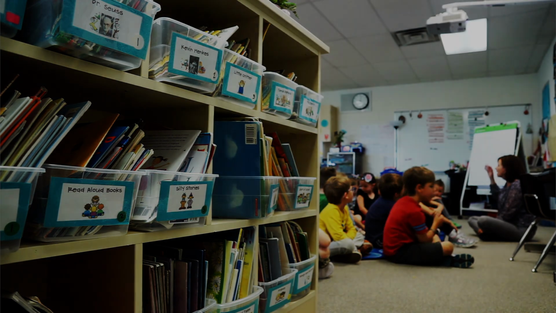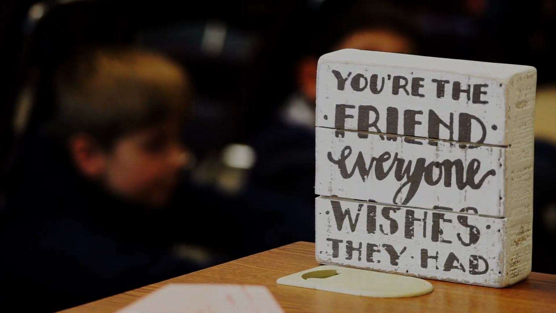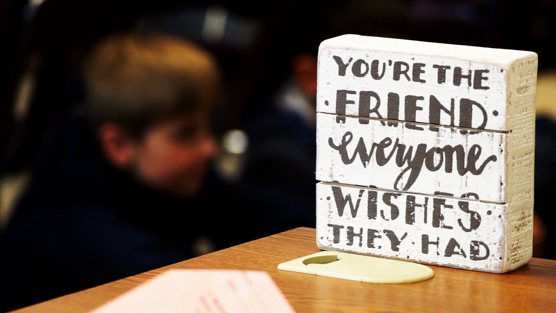If possible, we always recommend visiting any school you're interested in, as getting a good look and feel of the school's culture is one of the best ways to inform your decision. Now that you know where you'd like your child to attend next year, let's go on to step number 2.